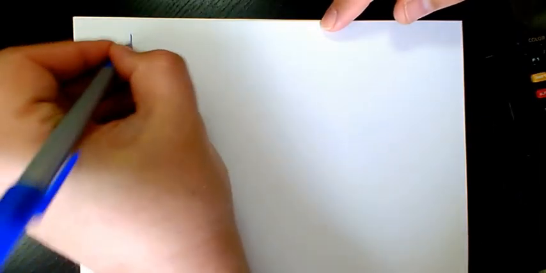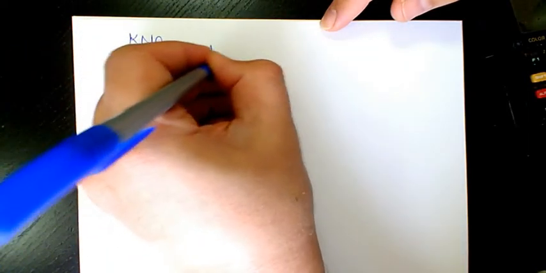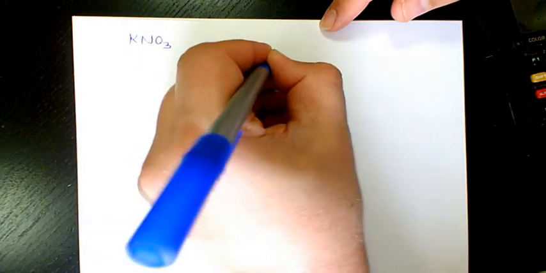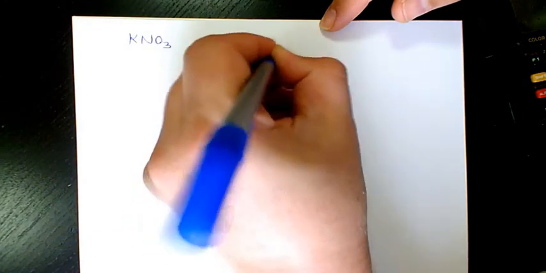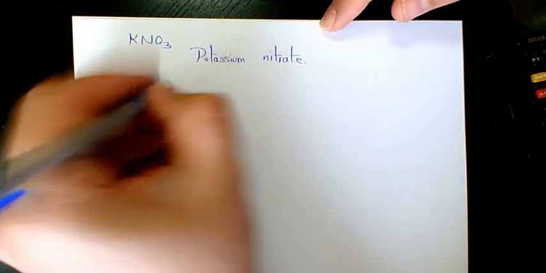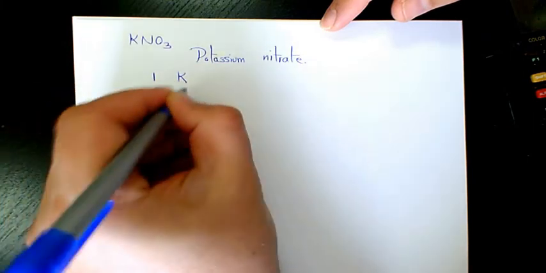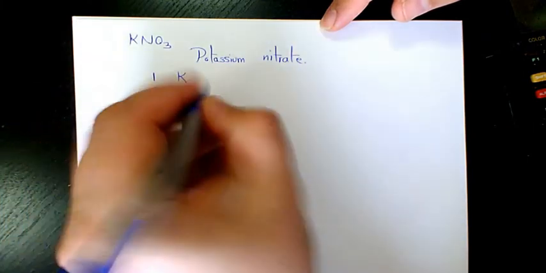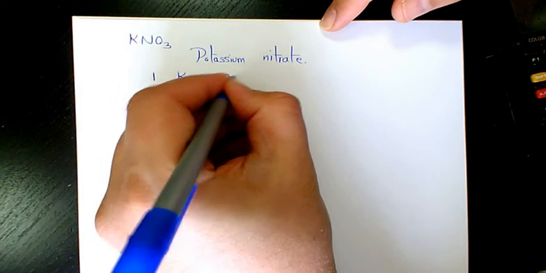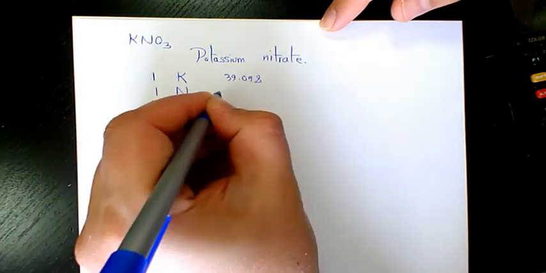Next compound we have is potassium nitrate, KNO3. We have 1 atom of potassium, 1 atom of nitrogen, 3 atoms of oxygen. Atomic mass of potassium is 39.098.